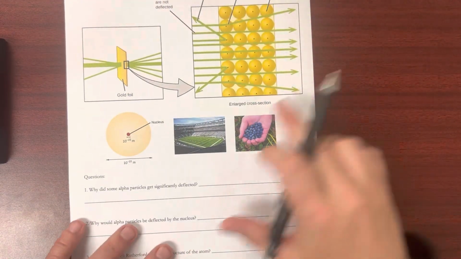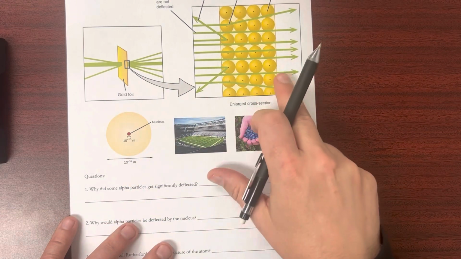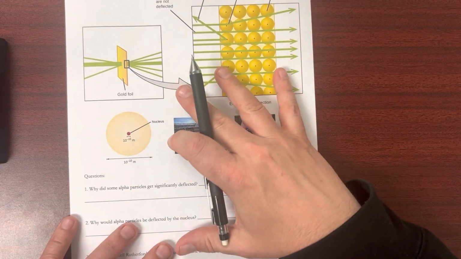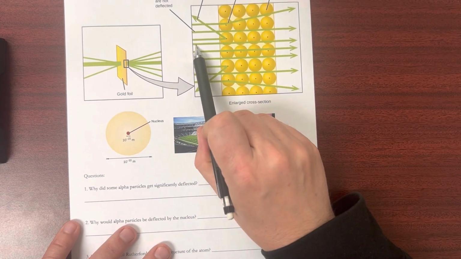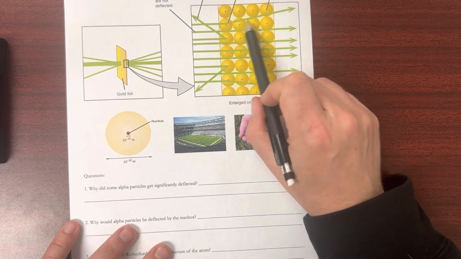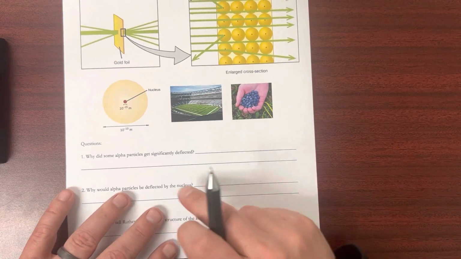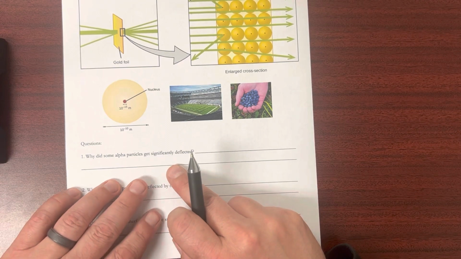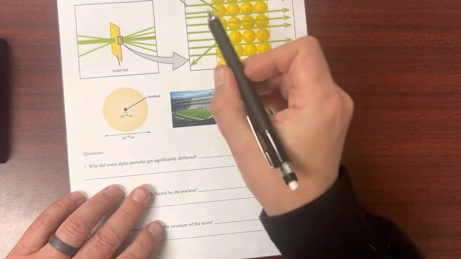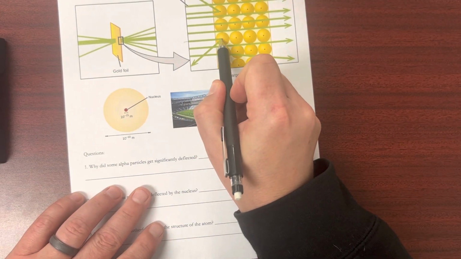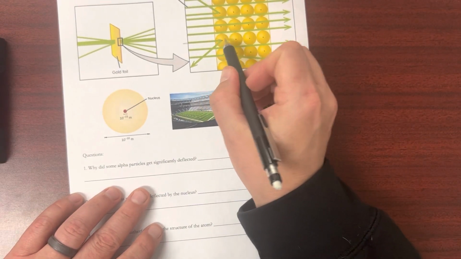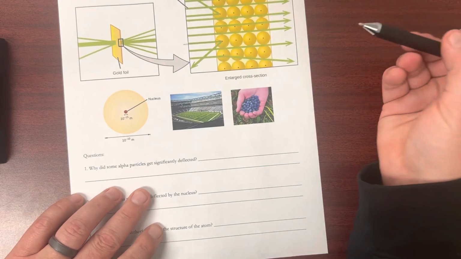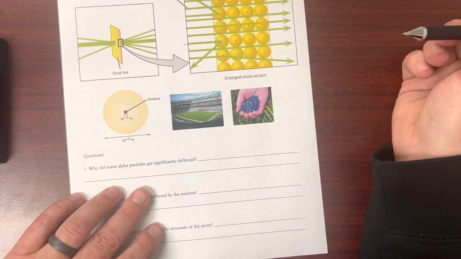All right, let's take a look at this page. It's still showing the gold foil experiment, but it's showing what actually happened. Now, most of the alpha particles, like I said, just passed straight through, or they had a slight deflection. But why did some get significantly deflected? That happens when an alpha particle hits the nucleus directly or head on. So it's going right towards the nucleus, it hits it dead on, and it bounces almost back towards its origin.